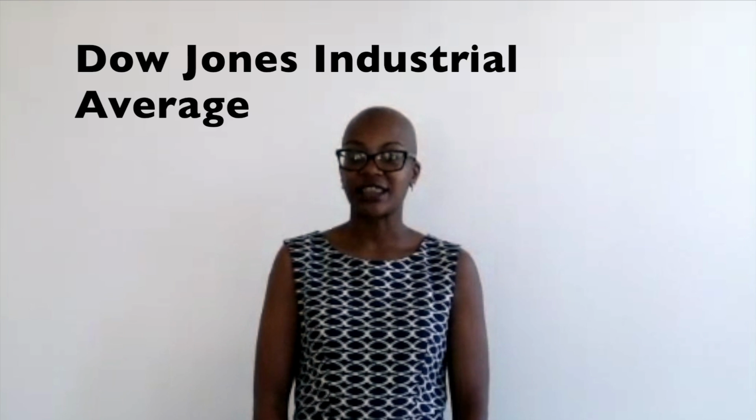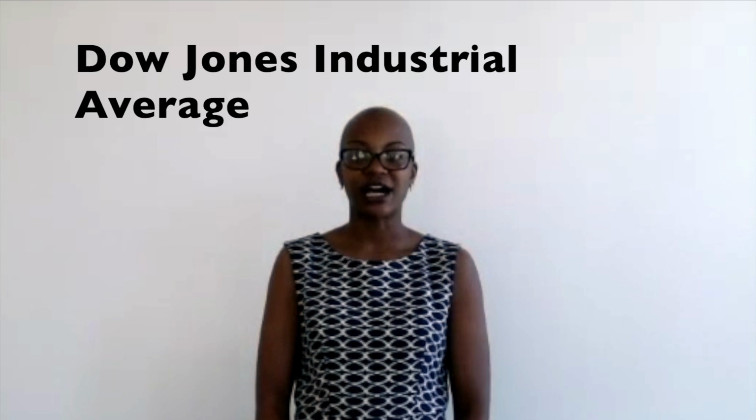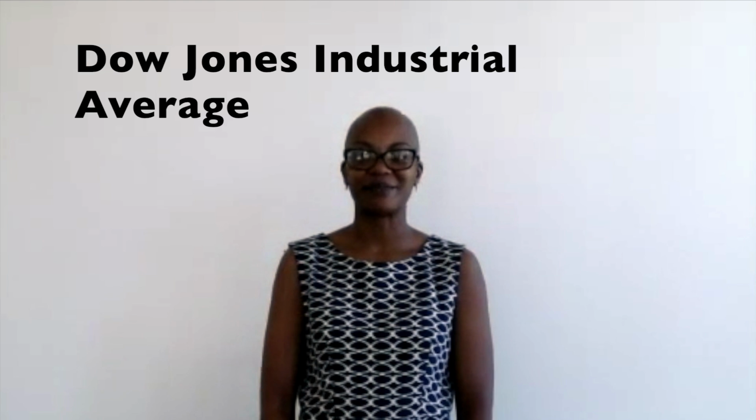The next term is the Dow Jones Industrial Average. This is a well-known average price of stock from 30 huge U.S. companies. Next is the S&P 500. This is also a well-known stock average, but it includes 500 of the best U.S. companies. The last term is index fund. Index funds are funds that allow an investor to buy a small part of many different companies.